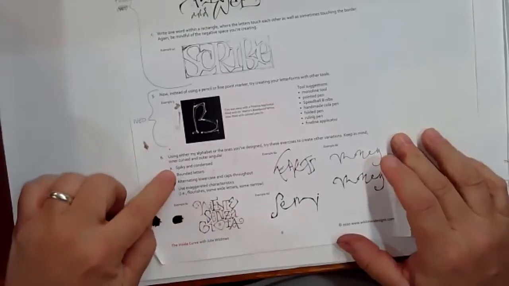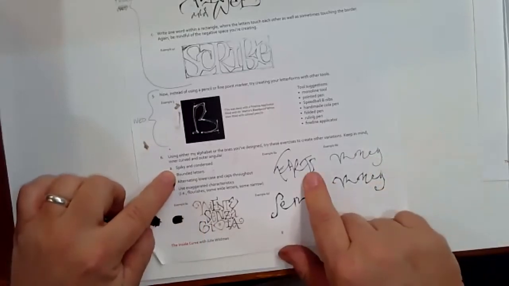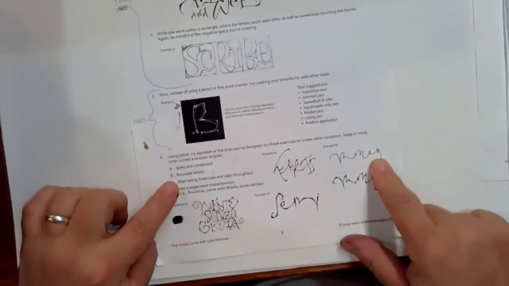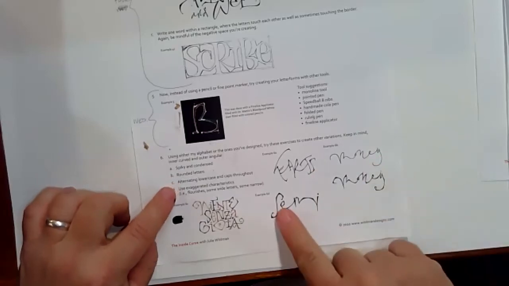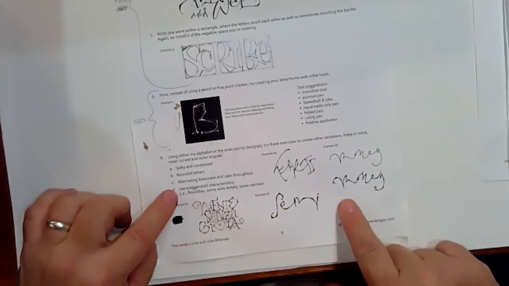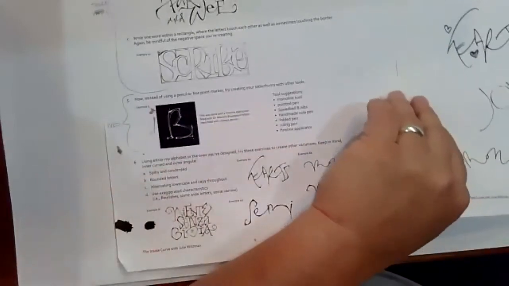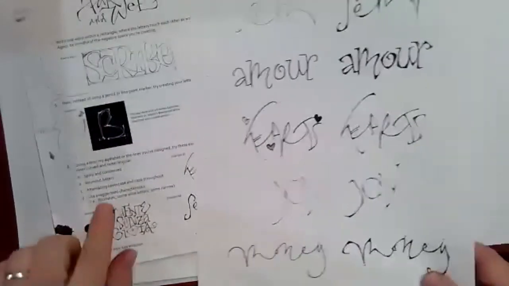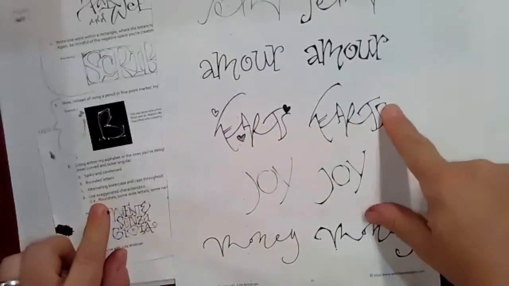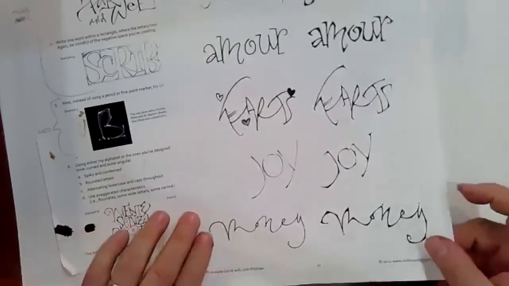We'll write spiky and condensed, rounded letters, alternating lowercase and caps, and caps and lowercase, using exaggerated characteristics like big flourishes and stuff.